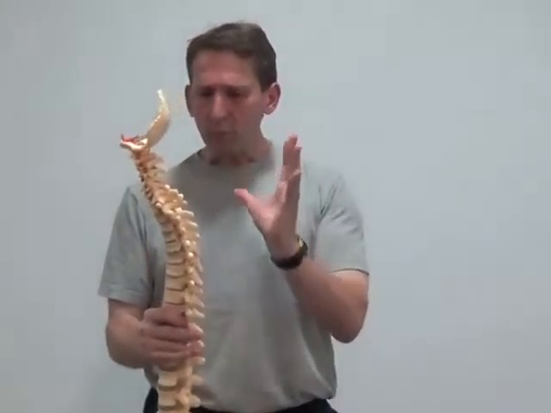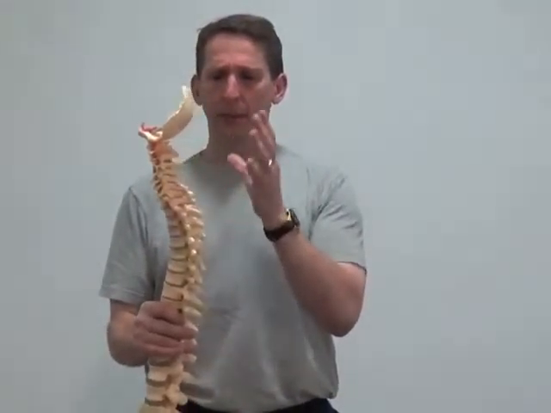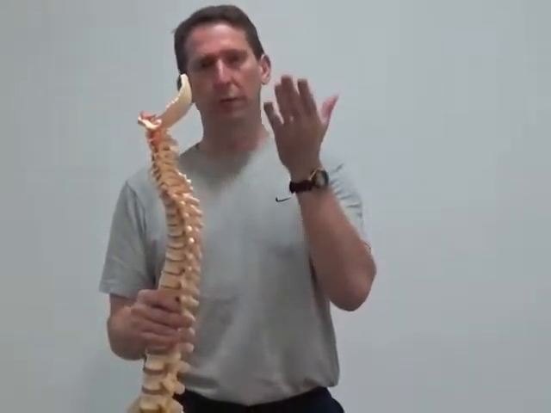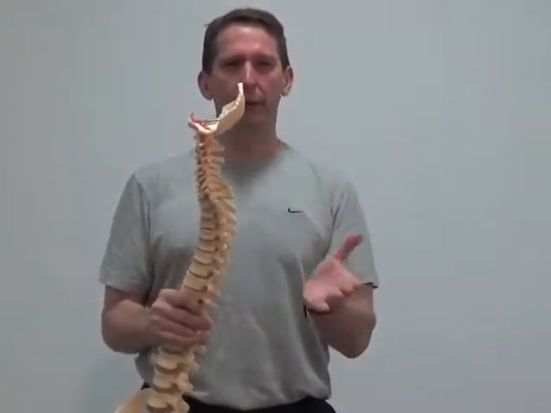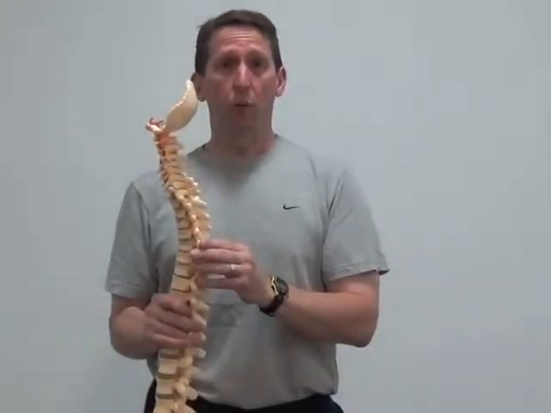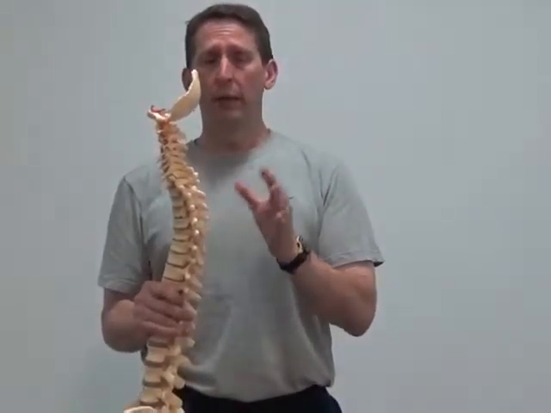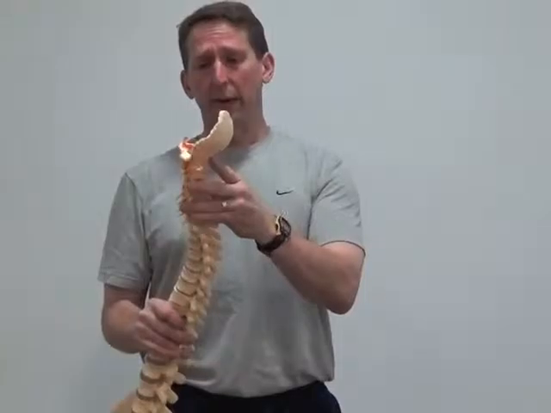So, we've gone through a bit of spinal anatomy and a little bit of muscles. Now we're going to go a little bit deeper into the three layers of the spinal anatomy or musculature: the inner layer, the middle layer, and the outer layer.